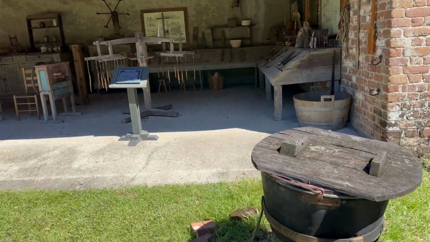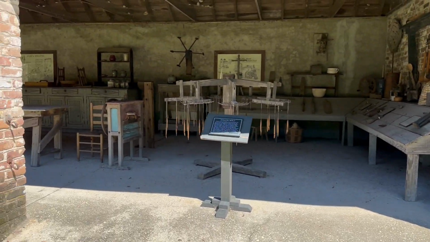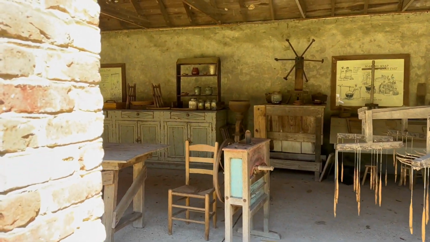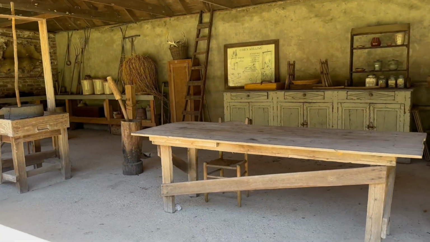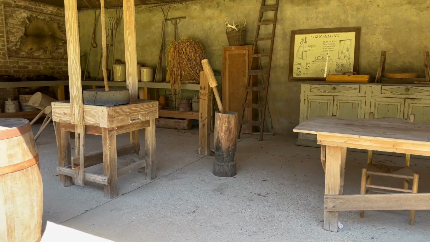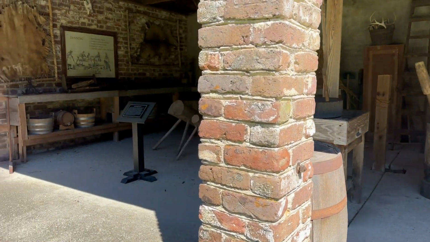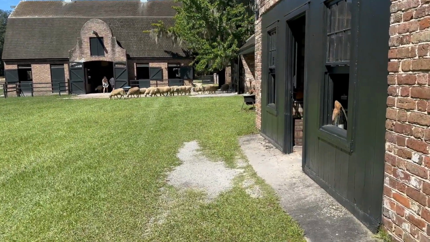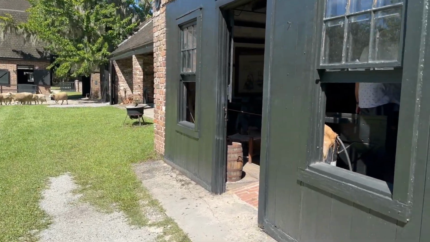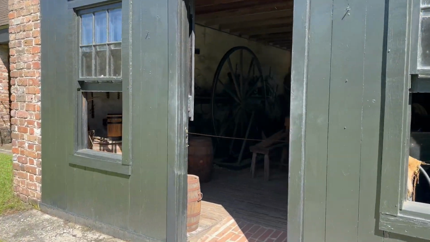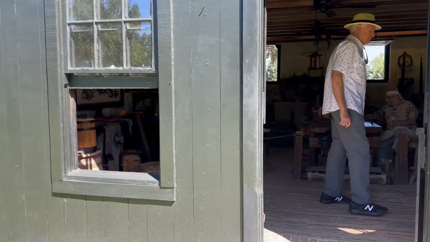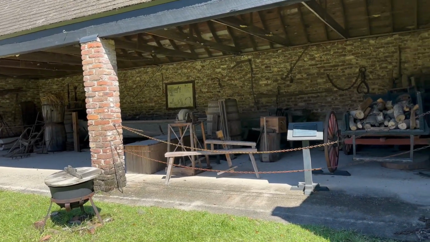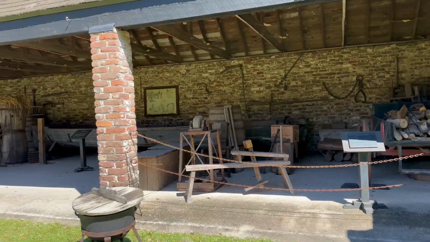So, these are different things, candle wicks, where they make candle wicks for candles. And then some other things like corn milling, tanning hides, things they would do in the 1700s and 1800s. And then of course they would have random animals walking around like these sheep. And then carpenters and woodworkers. And then some blacksmith forges and things like that would also have been in the area. And then stuff for cultivation.